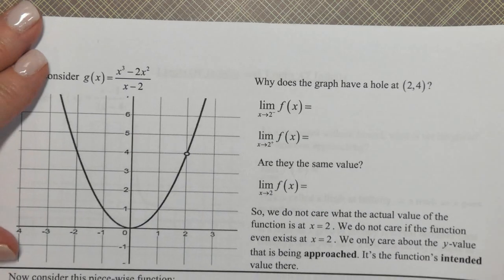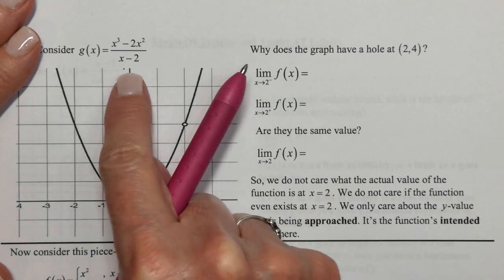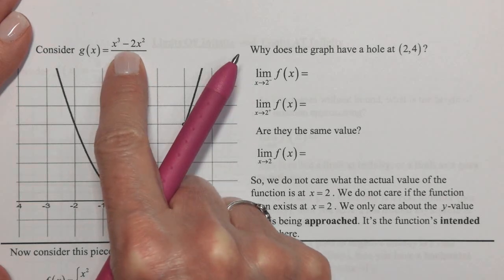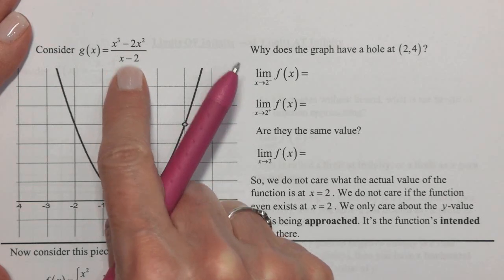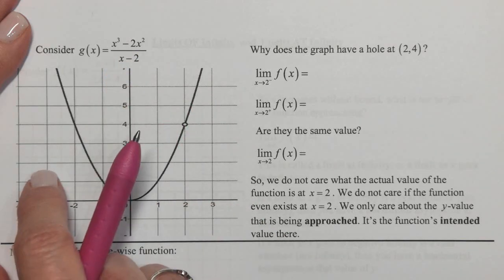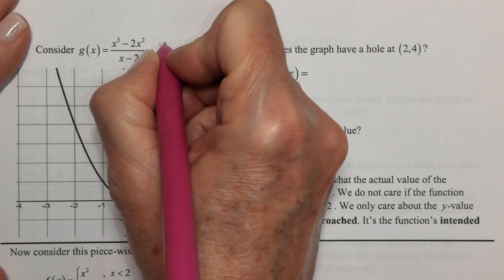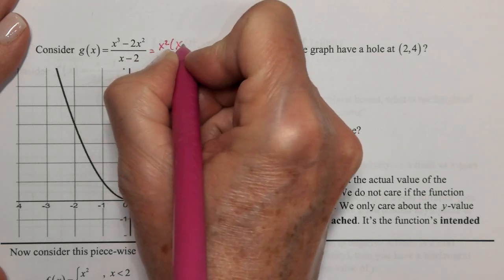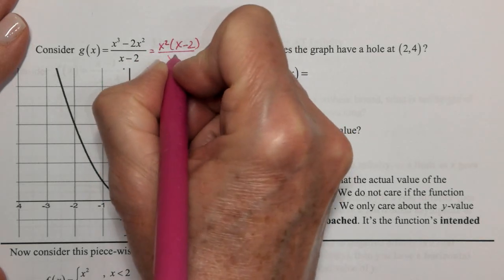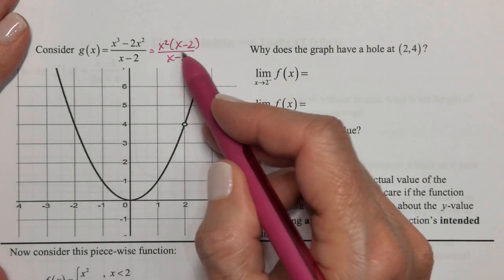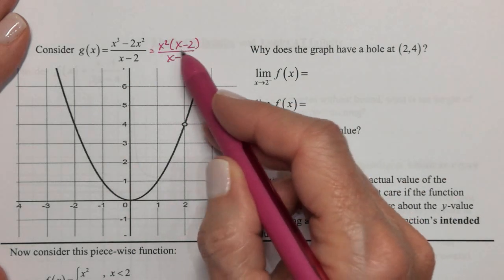Let's take a look now at a function g, and this time g does have a denominator. The denominator is x minus 2. So it is a cubic, but it has a denominator, x minus 2. And we could factor that numerator, and when you factor that numerator, we see that the same factor on top is on the bottom.